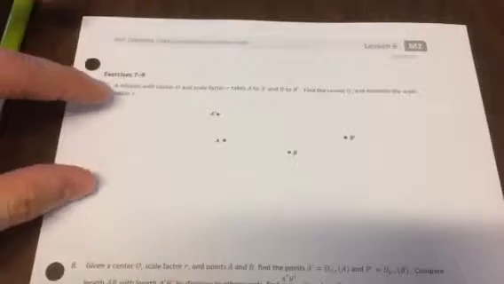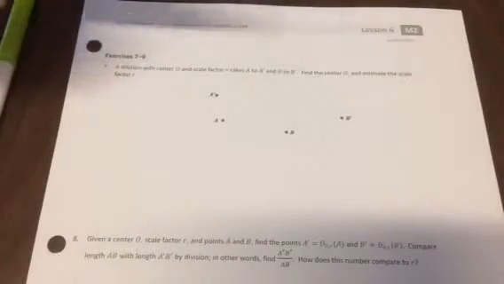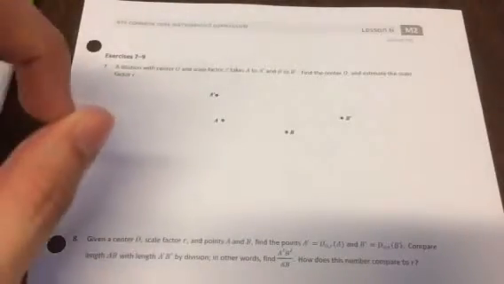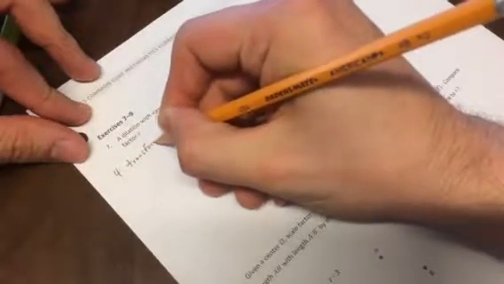Okay, so now at this point, what we're going to do is exercise 7. Cool? The rest of the exercises are going to be very similar to this. Earlier in the video, I explained the types of transformations, the rigid motions. We had reflection, rotation, and translation. We have one more transformation. There's a 4th transformation, and that 4th transformation is called the dilation. So 4 transformations. I'm going to write this over here.